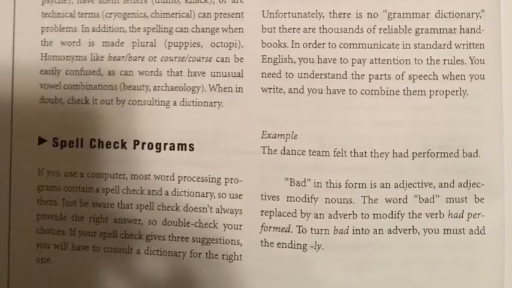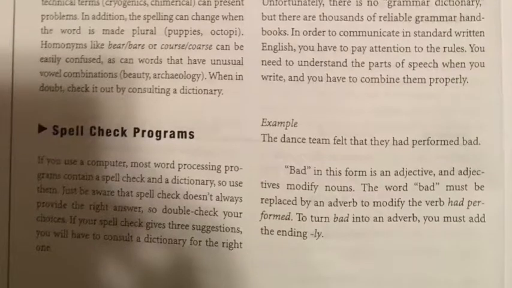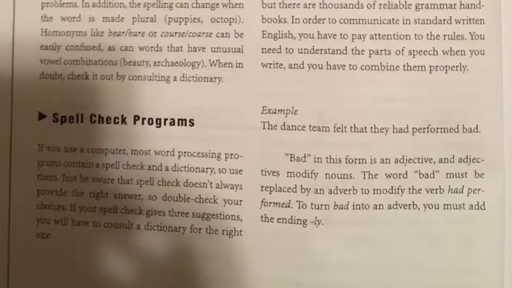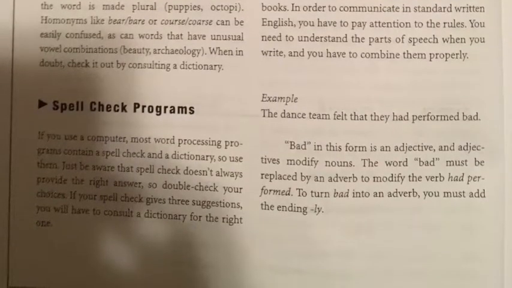Grammar. Unfortunately, there is no grammar dictionary, but there are thousands of reliable grammar handbooks. In order to communicate in standard written English, you have to pay attention to the rules. You need to understand the parts of speech when you write, and you have to combine them properly.